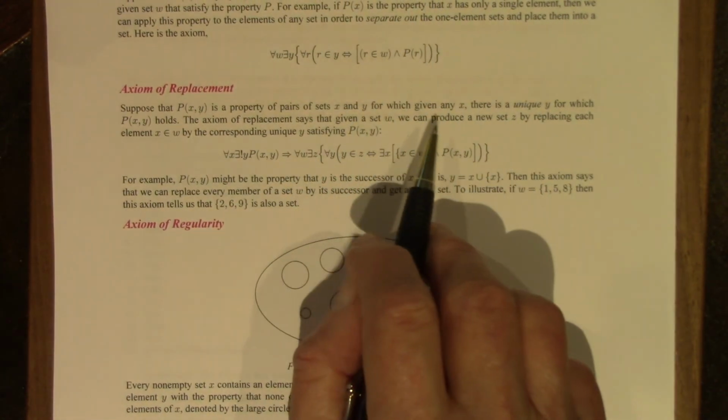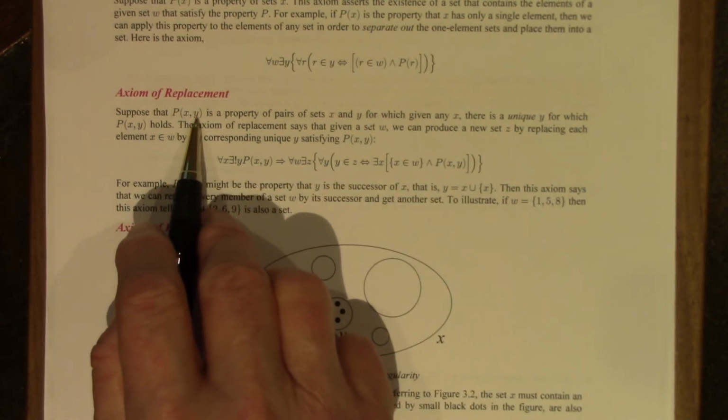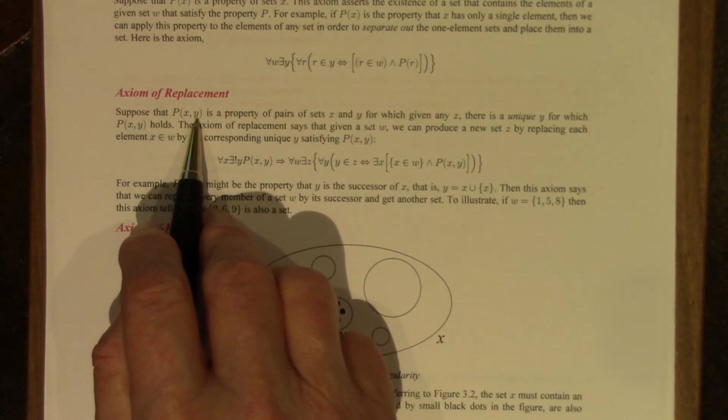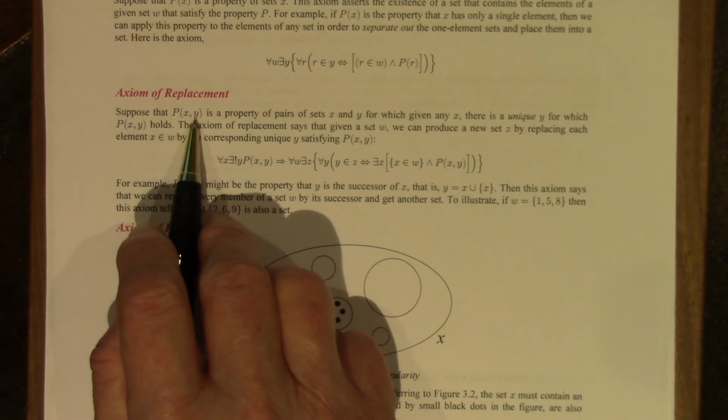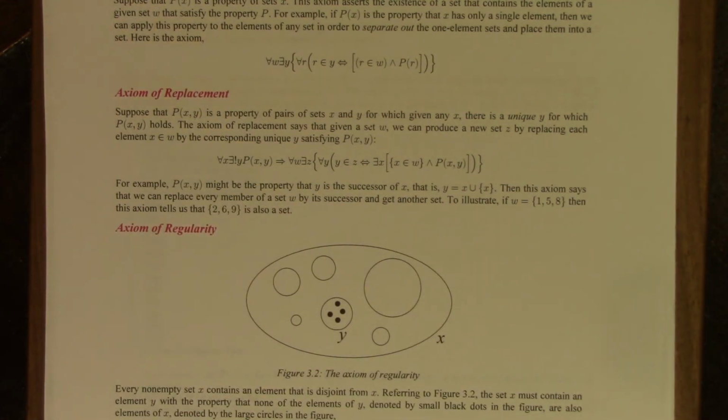But it must also be the case that given any x, there's a unique y for which this property holds for x, y. So if the universe were the integers, for example, p of x, y might be y equals x plus 1.